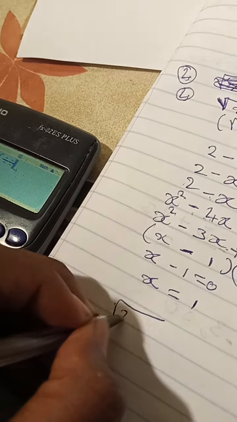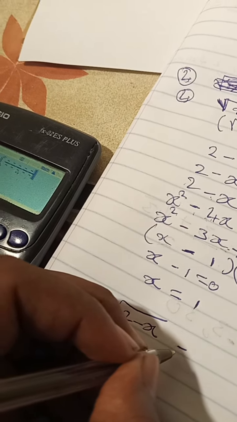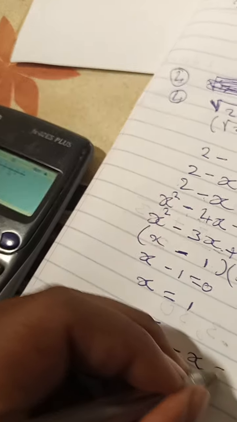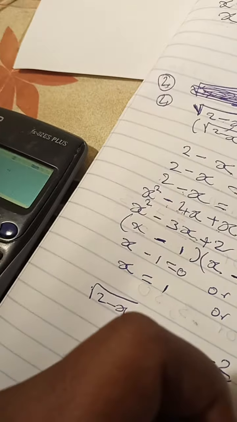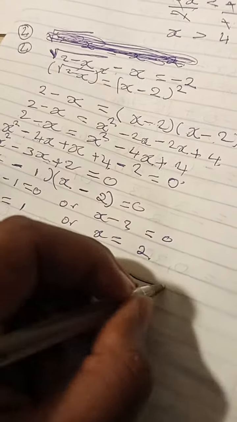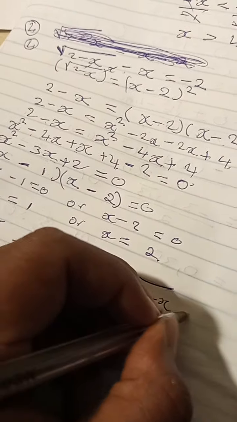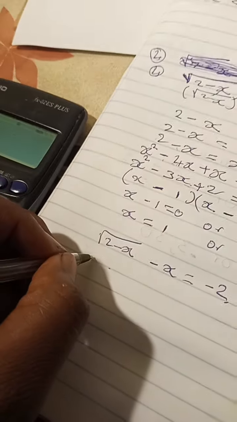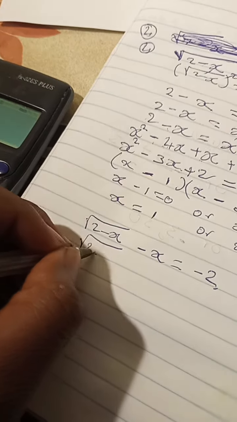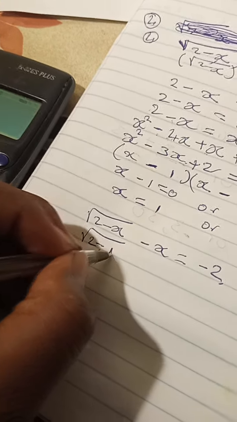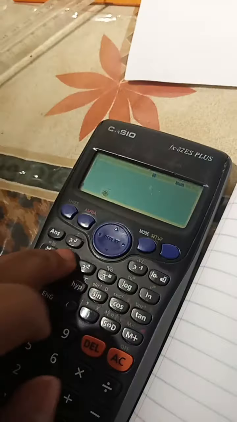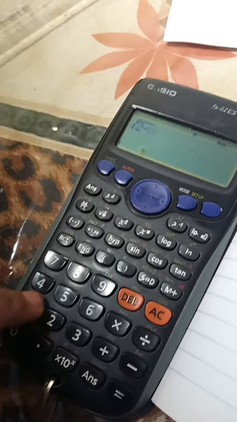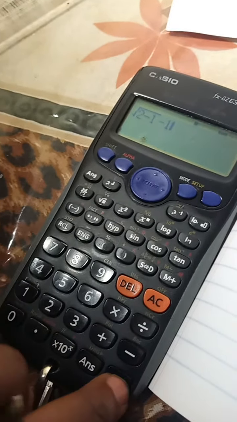We have the square root of 2 minus x, minus x, is equal to negative 2. Or the same, the square root of 2 minus x is going to give us negative 2. So 2 minus, we plug in our first x, which is 1, minus 1 is equal to, take your calculator, 2 minus 1 minus 1 is 0.